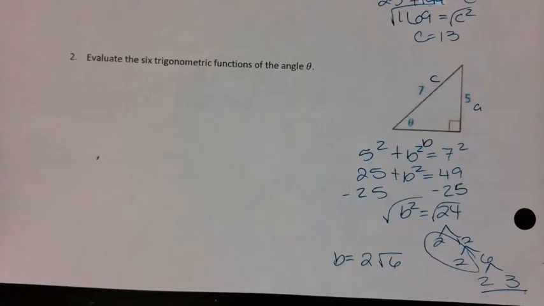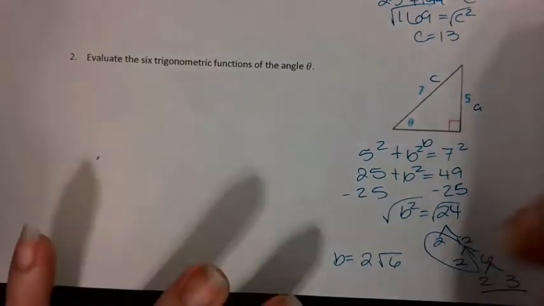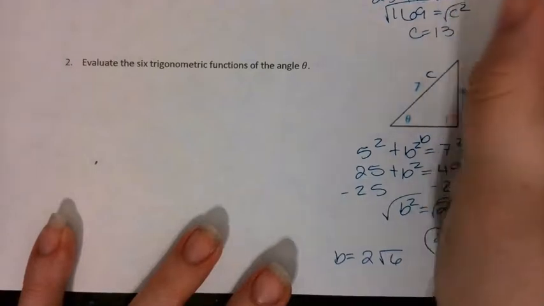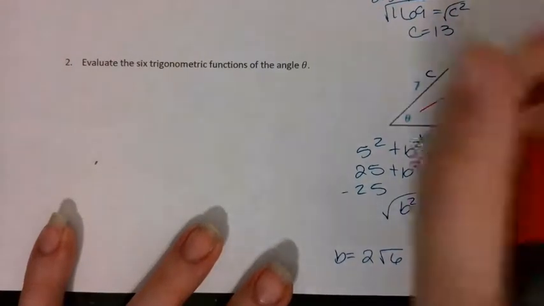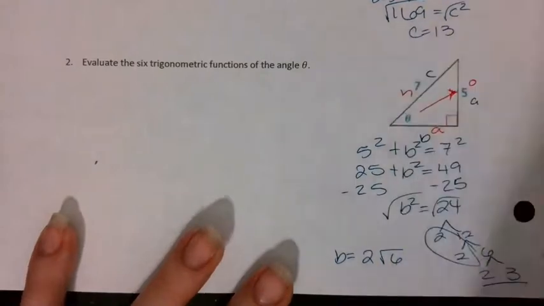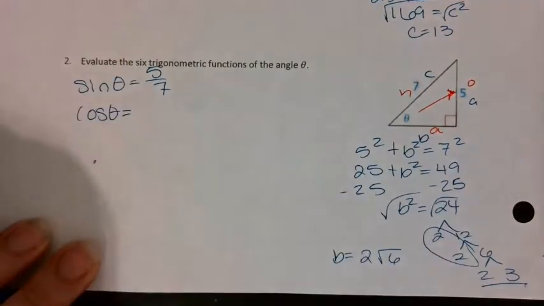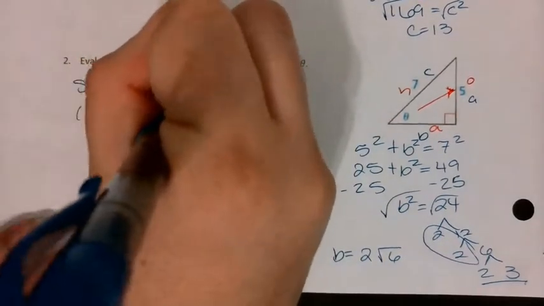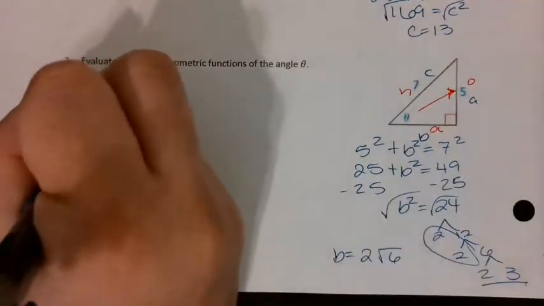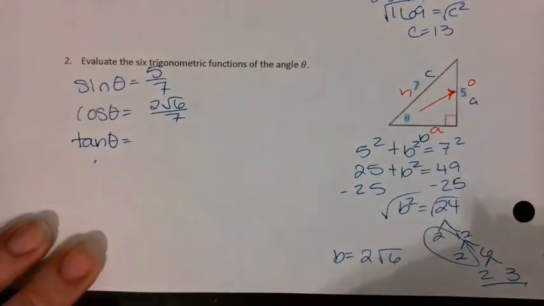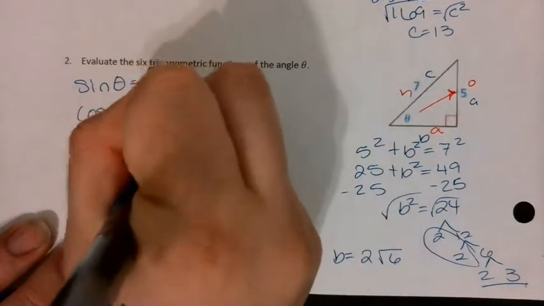Then I want to identify my opposite, adjacent, and hypotenuse. So I'm going to plug those in. Sine of theta is opposite over hypotenuse, so 5 over 7. Cosine of theta is adjacent over hypotenuse, so 2 square root of 6 over 7. Tangent of theta is opposite over adjacent, so I have 5 over 2 square root of 6.